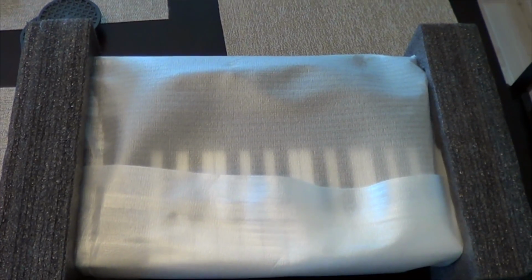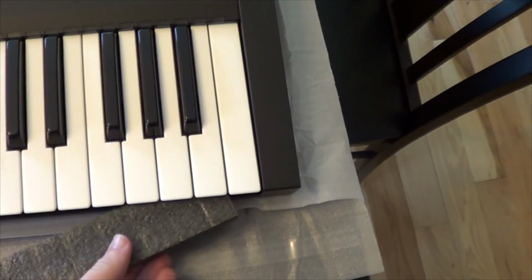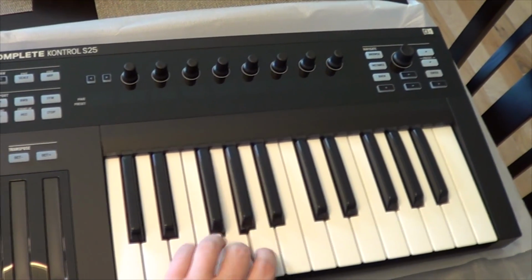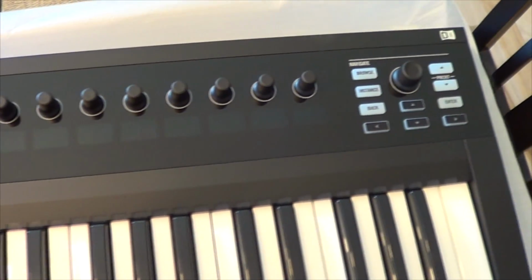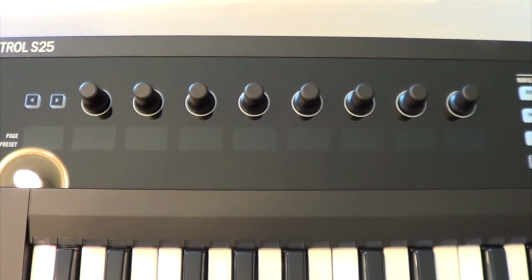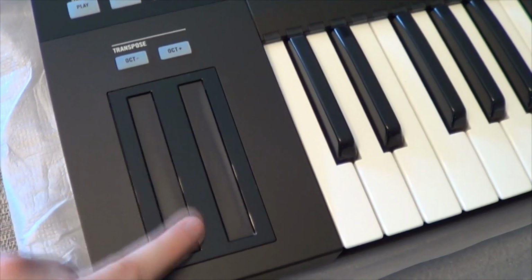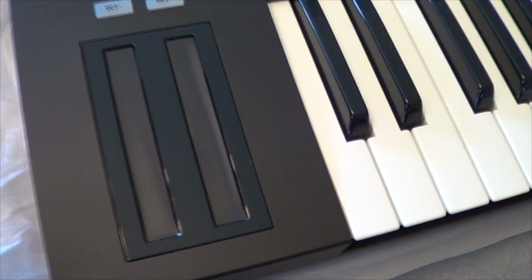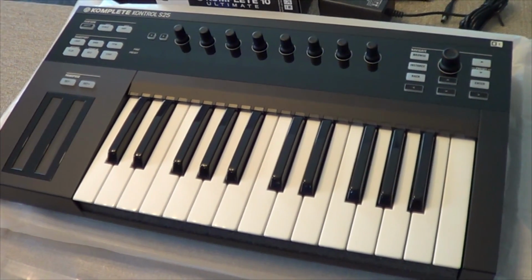And in the other box is the Complete Control S25, which is not only a MIDI controller keyboard, but also lets you browse and control all of those instruments in Complete. You can tweak the parameters here as far as EQ or synth sounds or various patches in the sample libraries. Here you have pitch bend and modulation, and they're all by touch, they're not wheels. It's so pretty. And yeah, this is probably going to replace the Q61 you guys saw on my desk earlier.